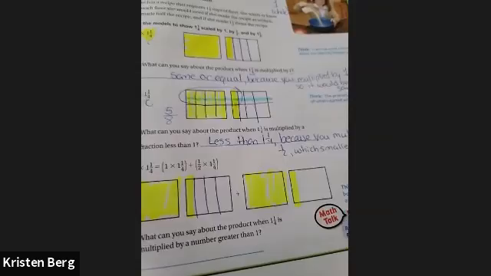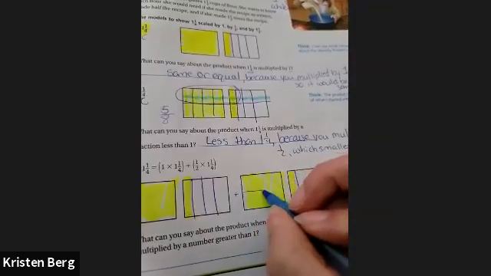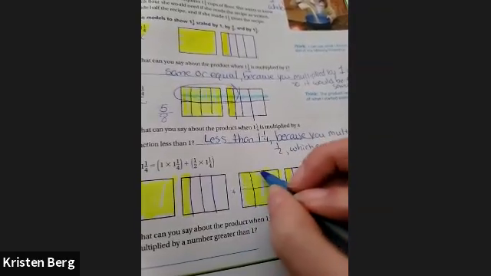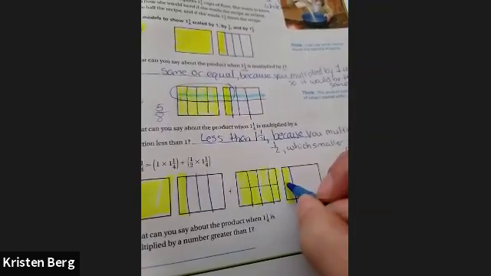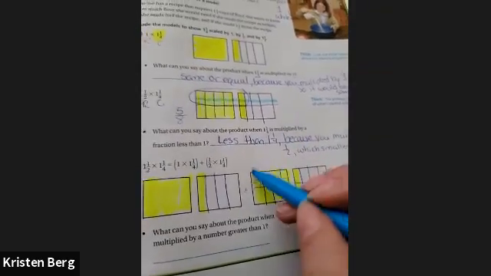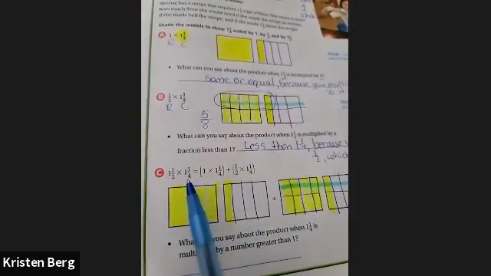Plus this again, half of 1/4. So it would look that exact same thing up there. So you would combine these. So if you combine these and you added all this up, it would be much bigger than just 1 1/4.